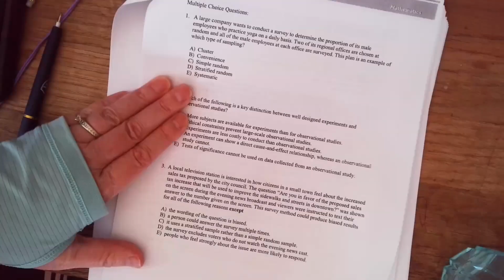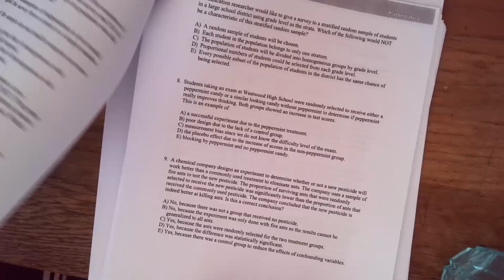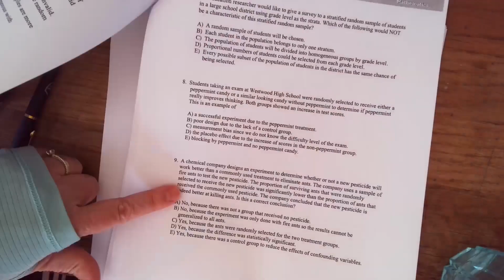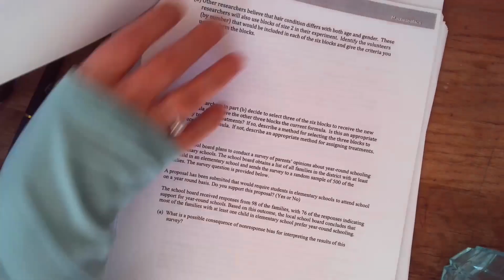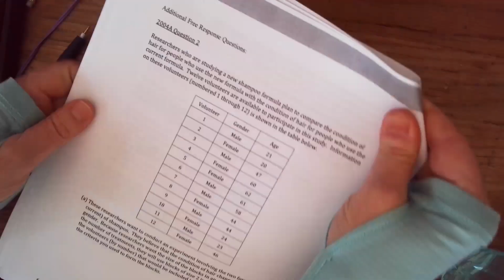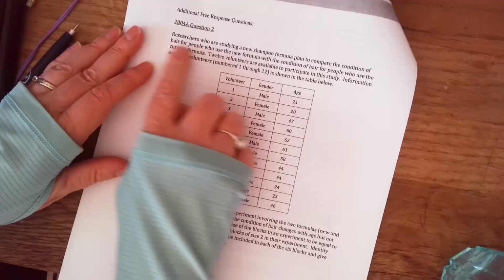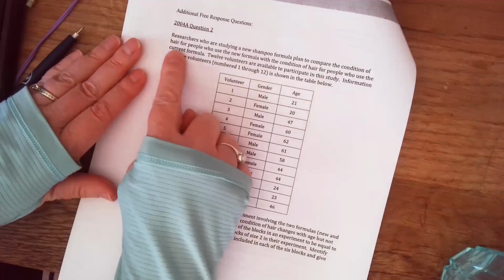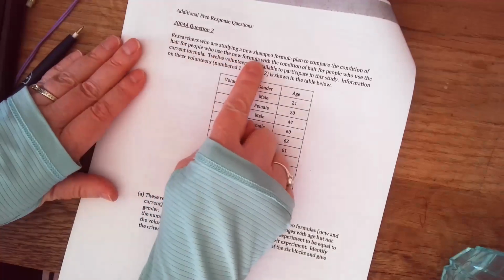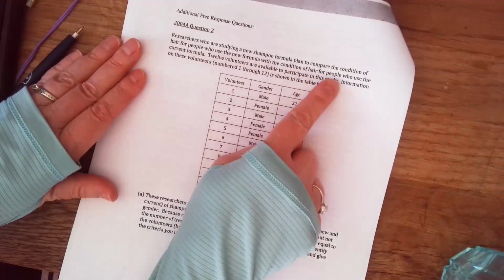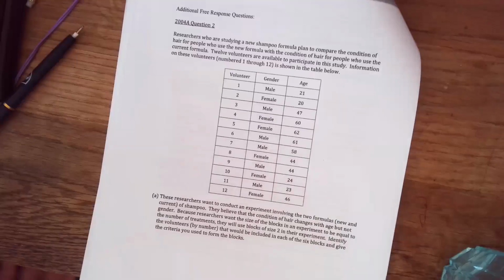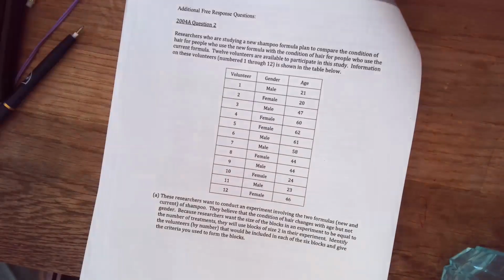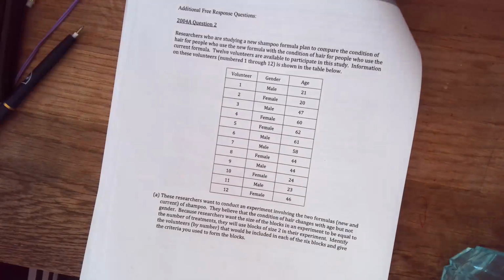So these were the multiple choice questions. We did the first 6. There's the other 3, 7, 8, and 9. And then if you turn the page, there's 2004 question number 2: researchers who are studying a new shampoo formula plan to compare the condition of hair for people who use the new formula versus the current formula. So give that problem a try as well.